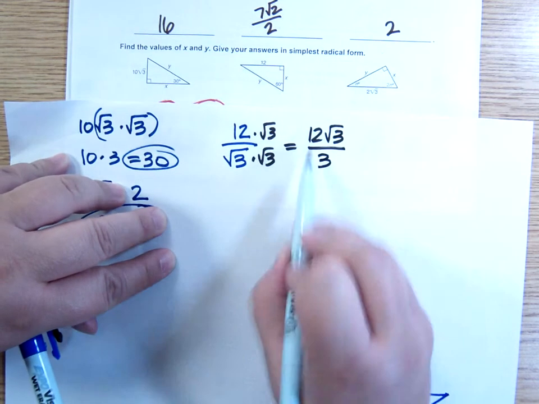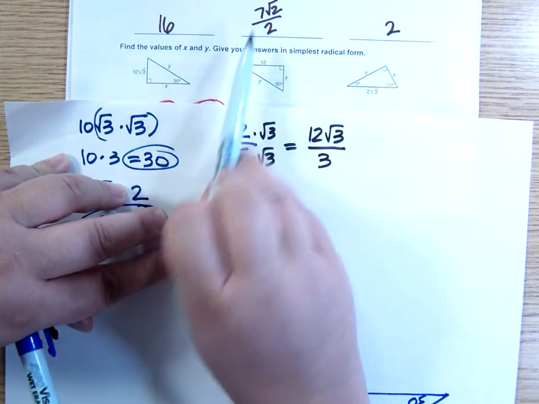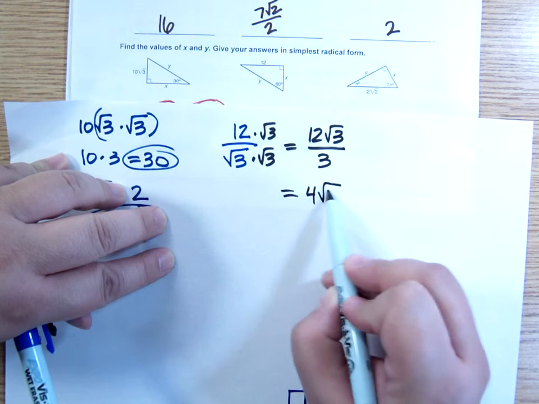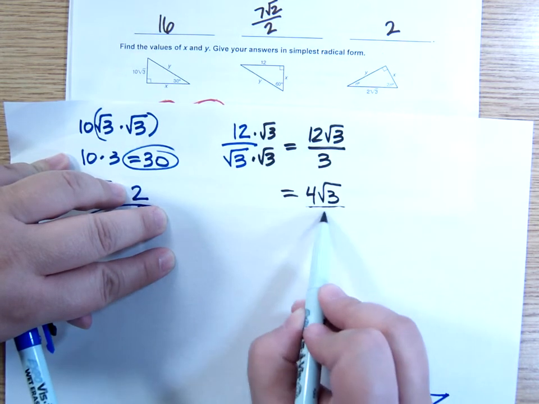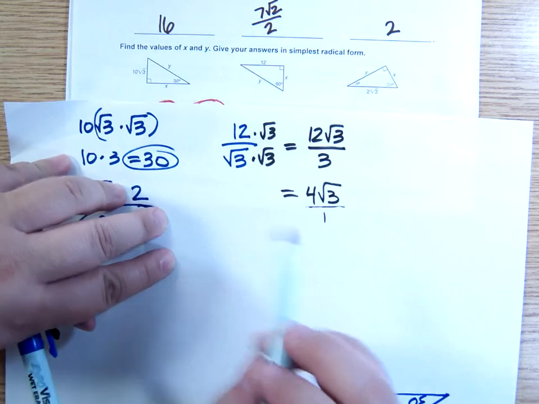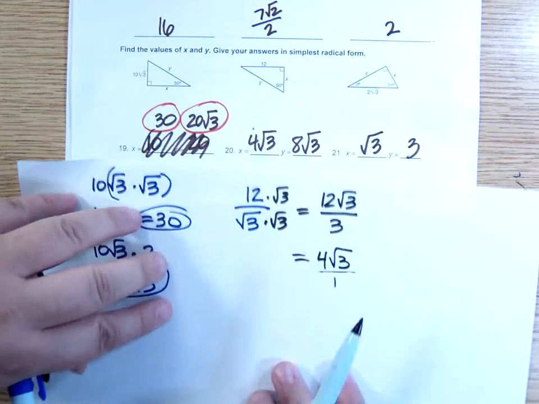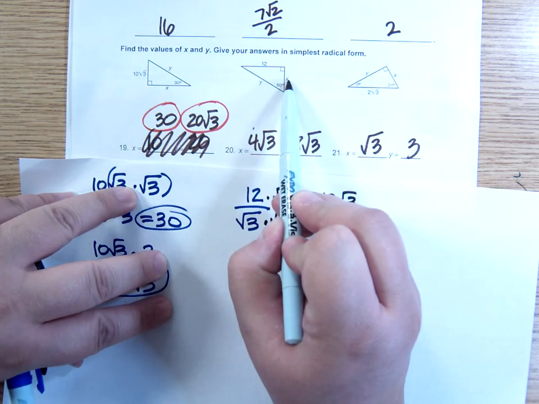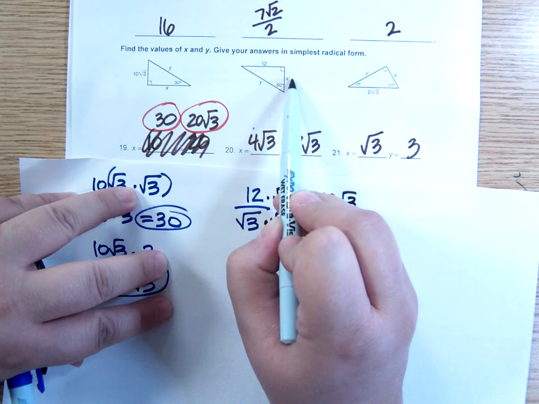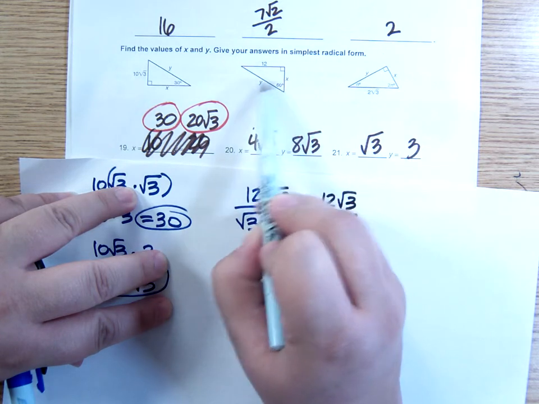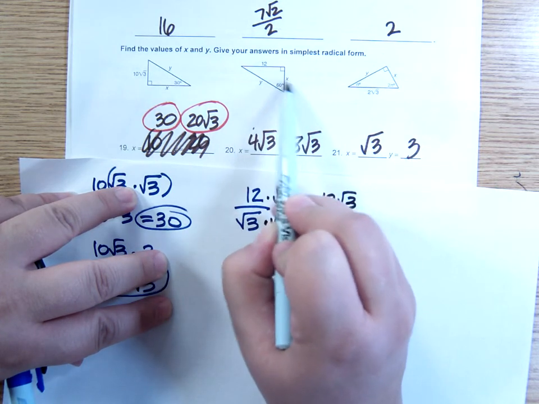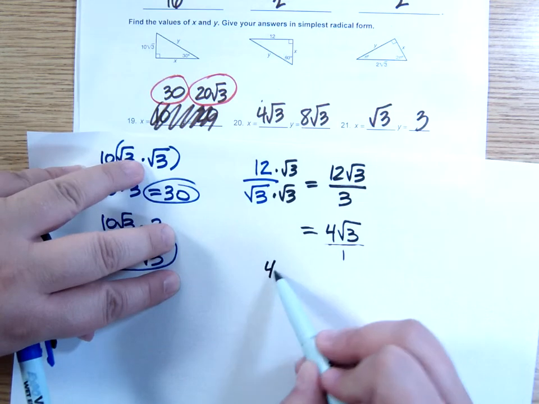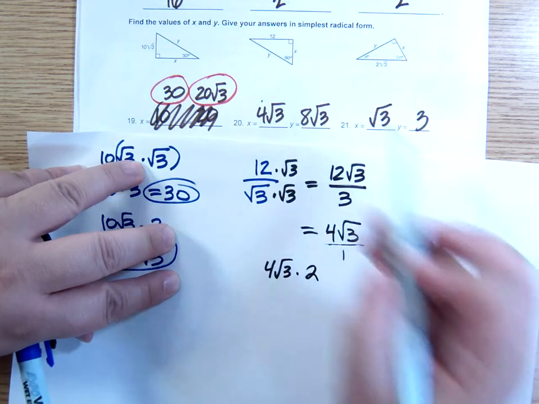This one can simplify. Unlike this one up here, I said 7 and 2 don't divide. 12 and 3 do. So 12 over 3 is just 4 over 1. I don't have to write the over 1. It's like it's down here, but we don't have to write it. So 4 times the square root of 3 is what x is. So x is 4 times the square root of 3. Then short leg to hypotenuse, the number we deal with is 2. If I'm going from the short leg to the hypotenuse, I'm trying to get bigger, so I multiply by 2. 4 root 3 times 2, 2 times 4 is 8, so 8 root 3.